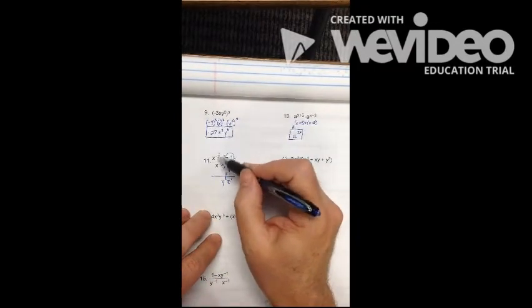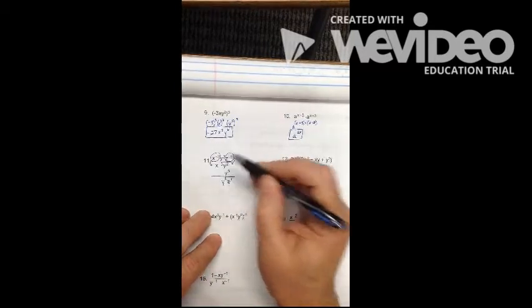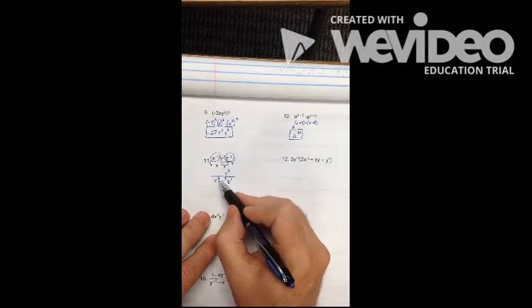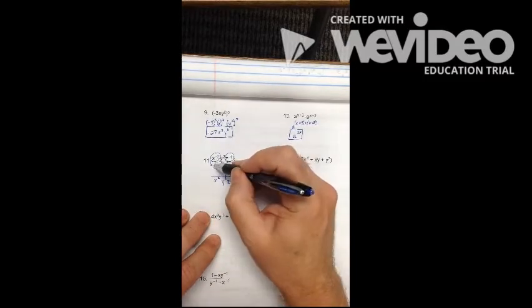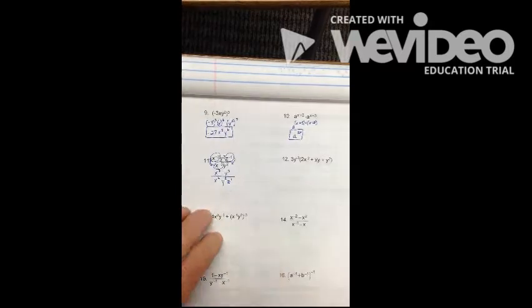Notice the x's both have negative exponents. So I'm going to take this x to the negative 2 and move it to the bottom. And that's going to be x squared on the bottom, positive 2 on the bottom. And then this x to the negative 3, we'll move it to the top, and it will become x to the positive 3 on the top. And now I don't have to think about those negative exponents. I'm just going to simplify this.